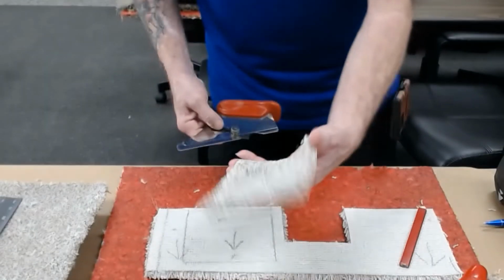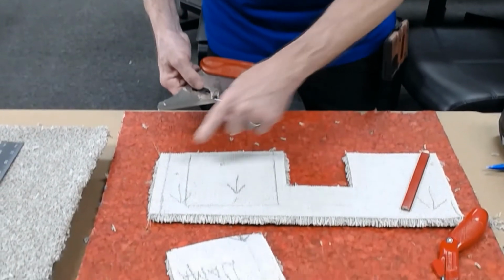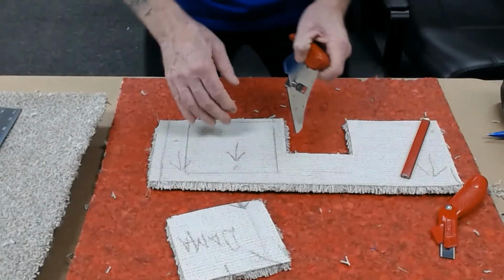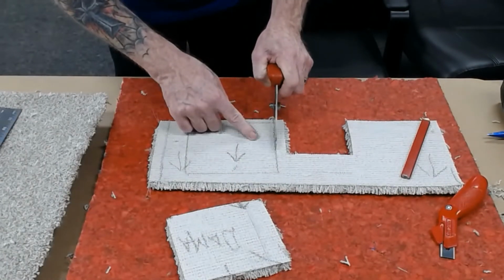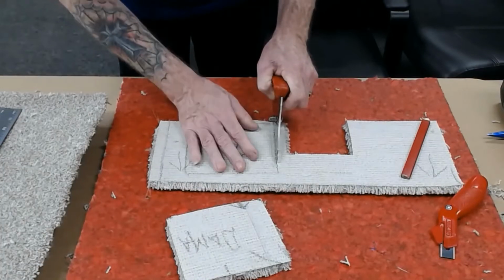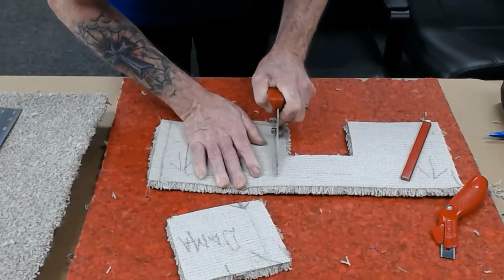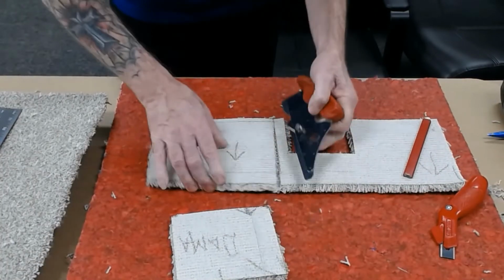This is the piece that was damaged. I'm going to try to cut a piece out that matches the recipient area. Now this makes a great row finder for where you want to be. And I'm just going to take this and push it right through like this.